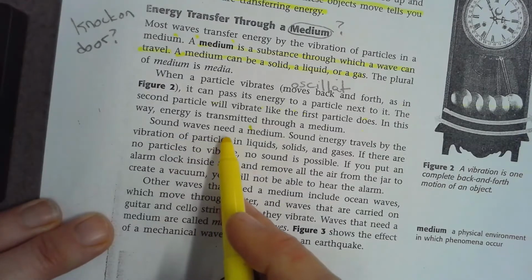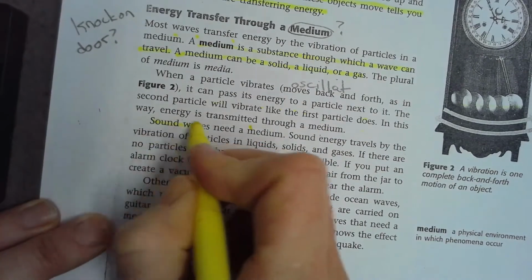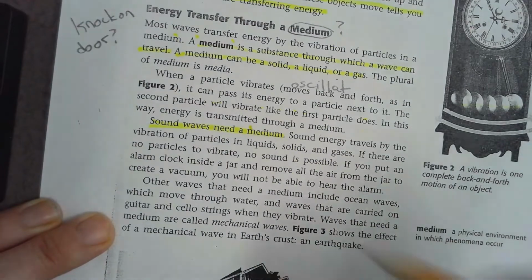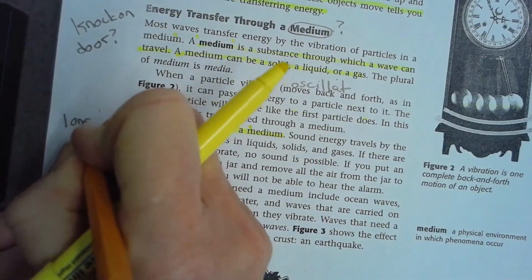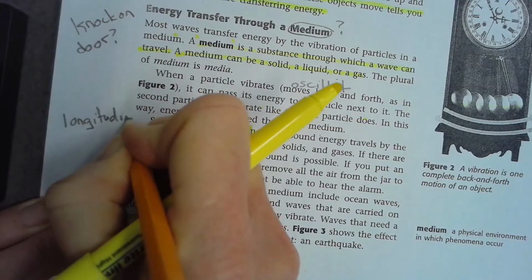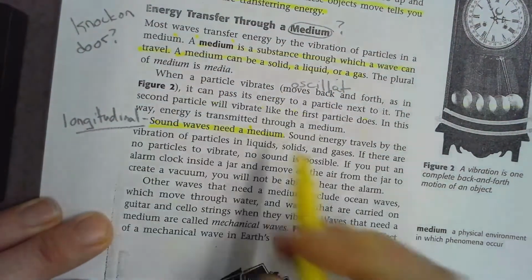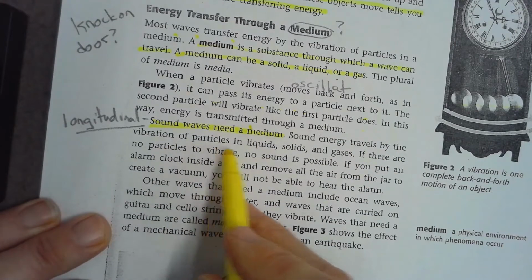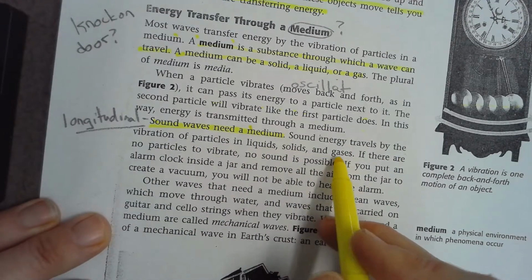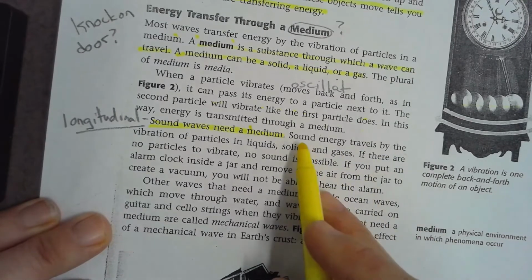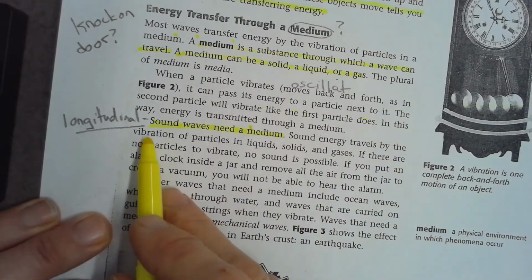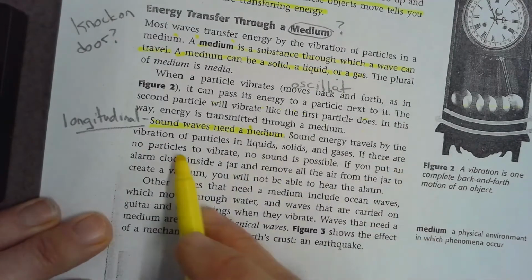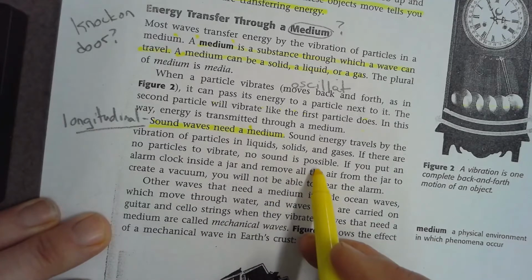Sound waves need a medium. Sound waves, those are the longitudinal ones. So I'm going to write that next to here. Longitudinal. Those are those waves. Sound waves need a medium. Sound energy travels by the vibration of particles in liquids, solids, and gases. If there are no particles to vibrate, no sound is possible.